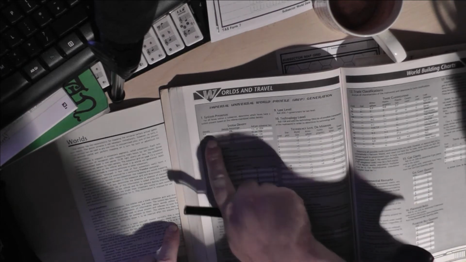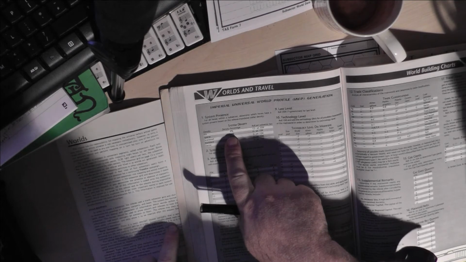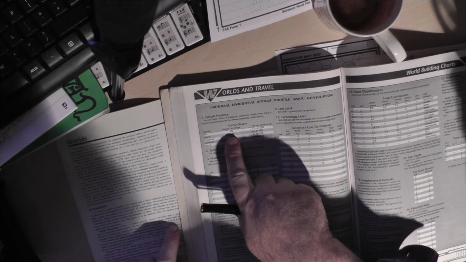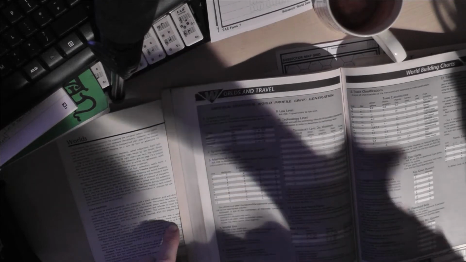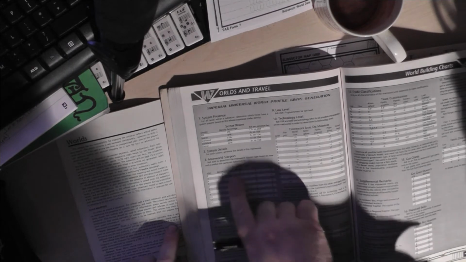A rift has an expected population of about 4%, which at subsector level means you're likely to end up with a subsector map that doesn't have anything on it at all. Rifts are empty areas of space with the odd planet here and there. That's 12 or more on 2d6.